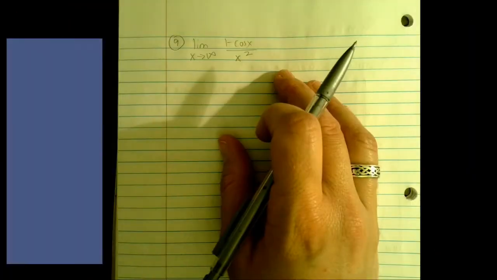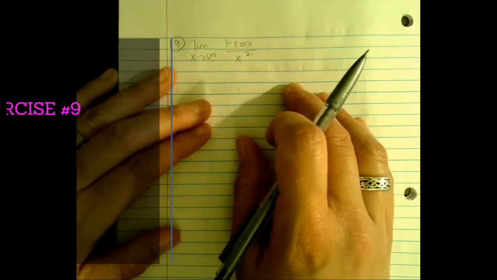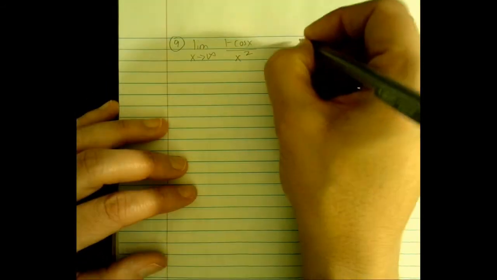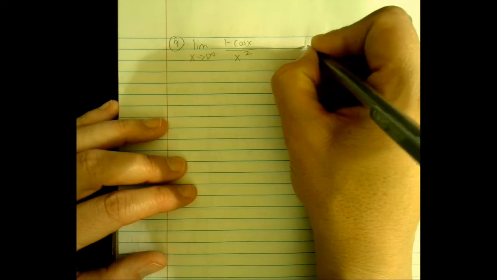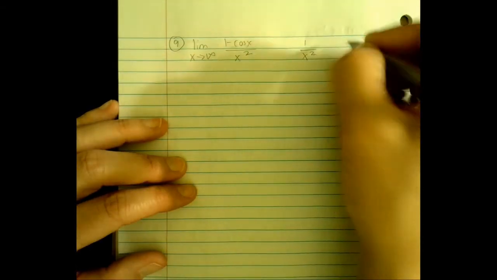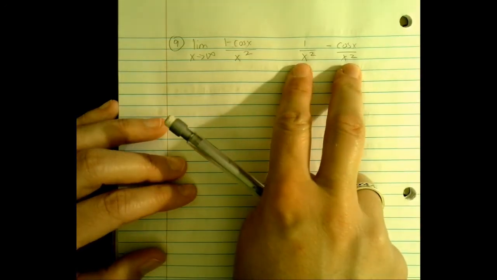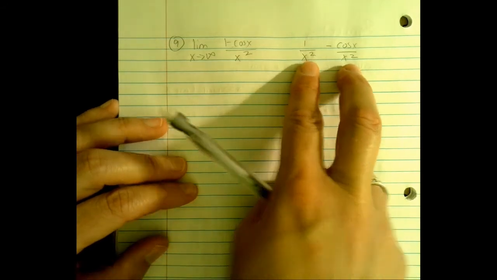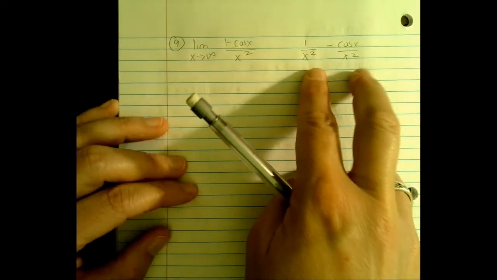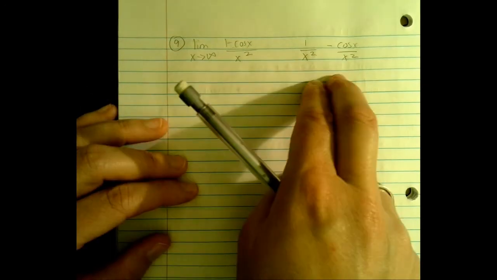Now what's really cool about this is I can actually break this up. So check this out. I can rewrite 1 minus cosine of x divided by x squared as 1 over x squared minus cosine x over x squared, right? Because now I have two fractions where the denominators are the same, therefore I can break them apart. This may be weird because normally with fractions with common denominators, we want to bring them together, right? So I want you to go in reverse order and break them apart.